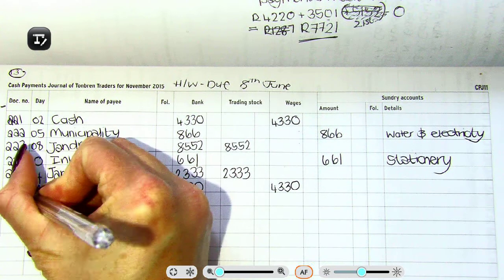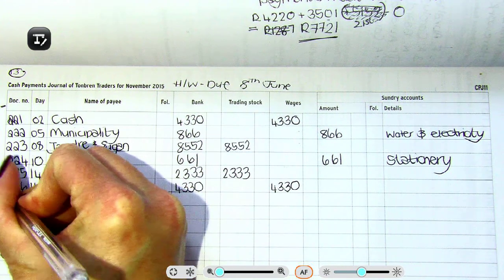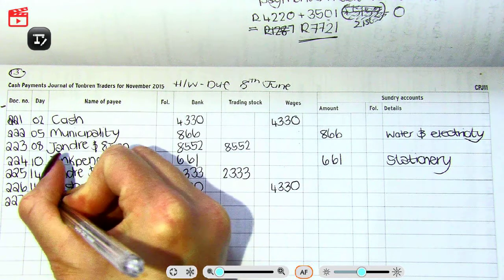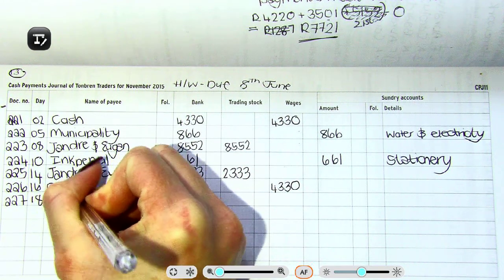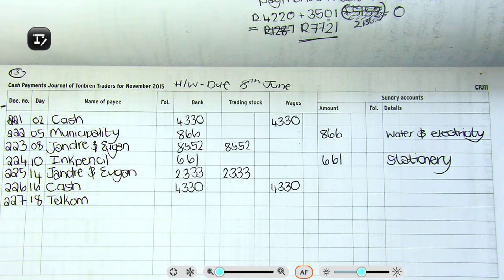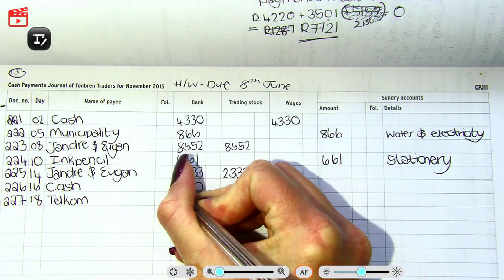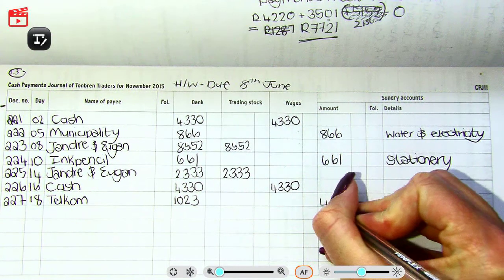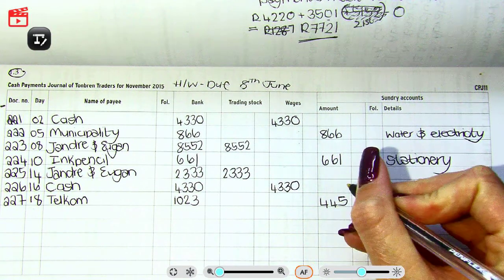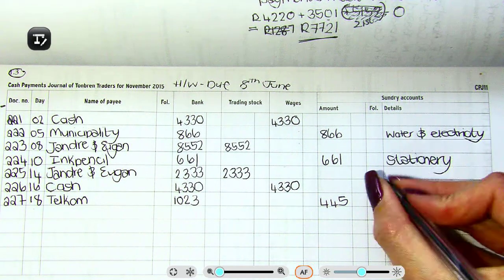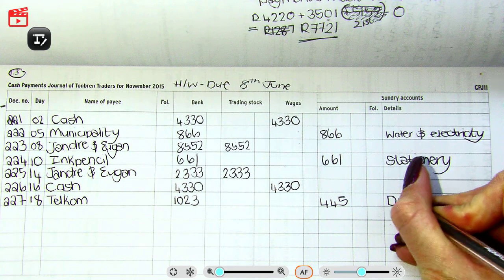So day 18, we are paying Telkom. Okay, and the business check is 1,023 Rand. So that's what we know the total of the check is, 1,023. We know that 445 is the amount that the owner paid the personal telephone account. So the 445 is going to be my drawings.